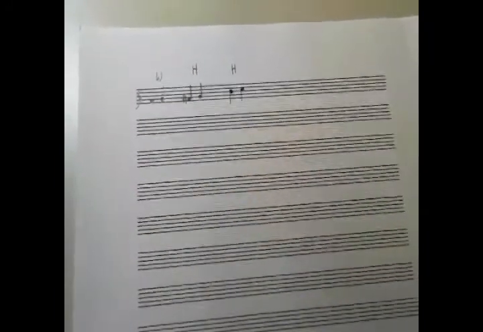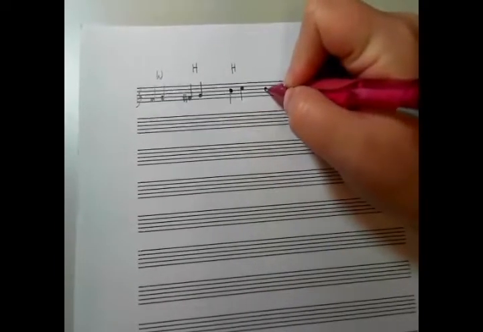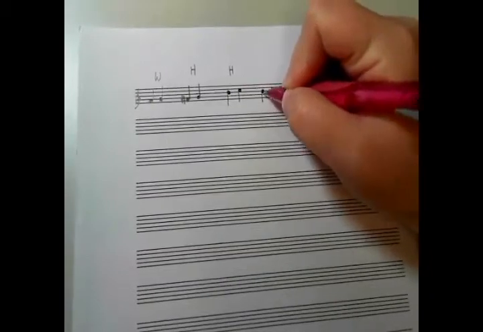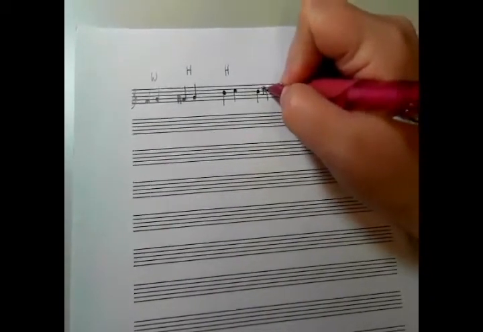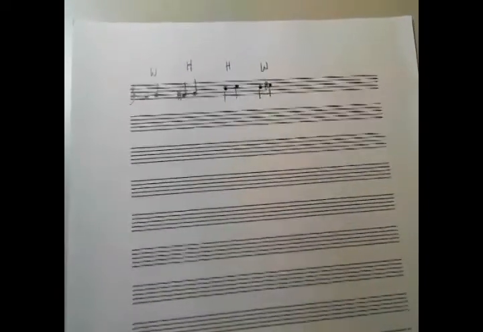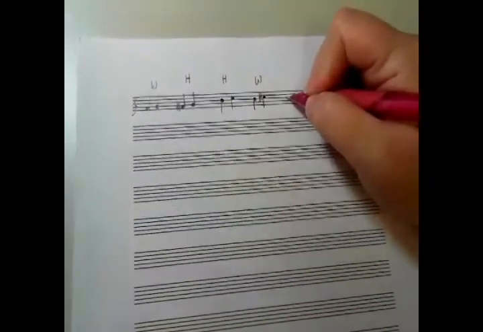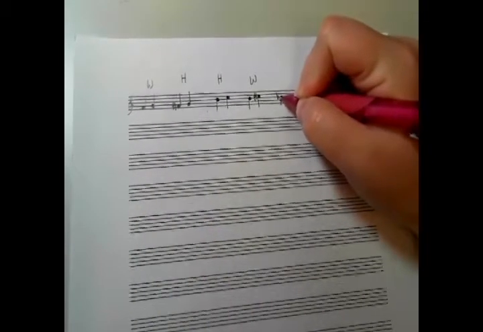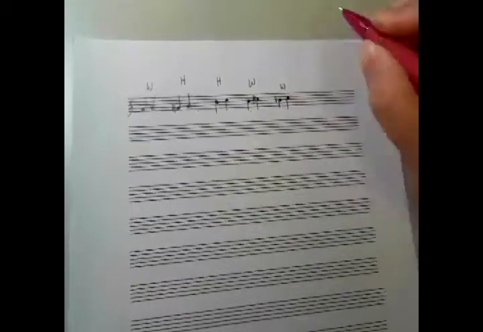What if I wanted to make this into a whole step, but I wanted to use those same letter names? Well, I could either move the C up another half step to a C sharp. If you look at the keyboard, you'll notice there are two half steps now between those notes. Or I could actually move the first note down a half step. That would also create a whole step. So between B flat and C is a whole step.